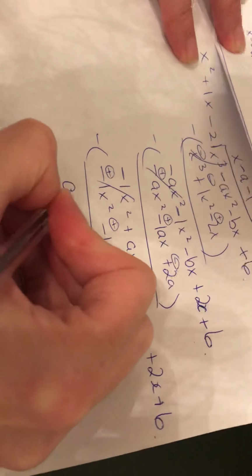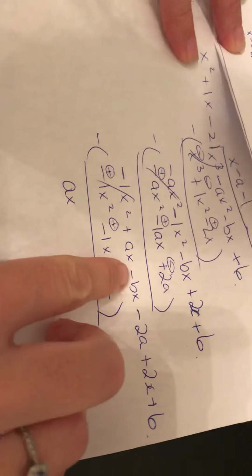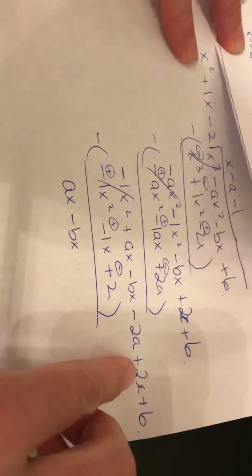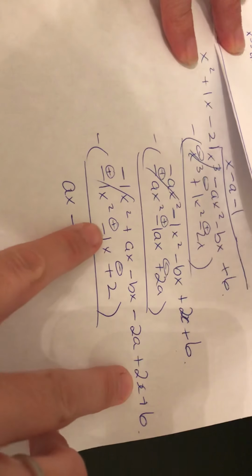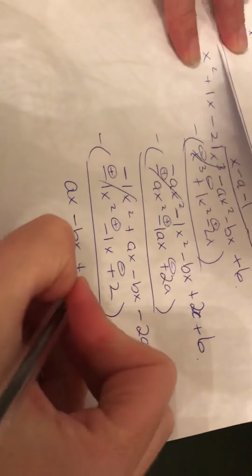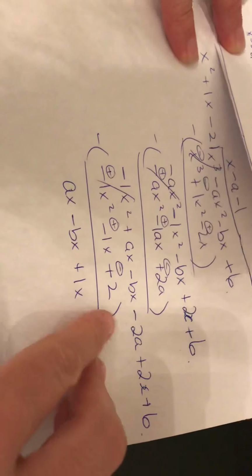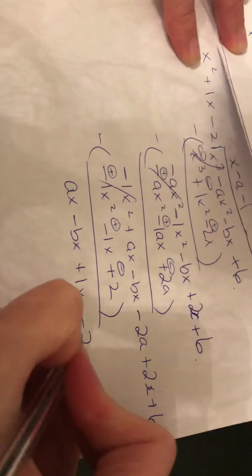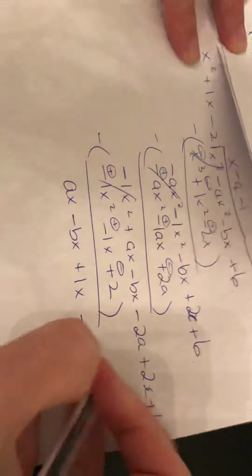I have an ax minus bx minus 1x plus 2x. So, okay, there's something I can do there, which gives me plus 1x minus 2a and plus 4.